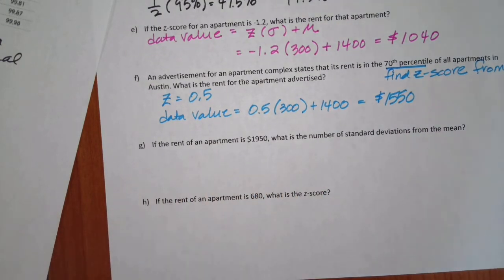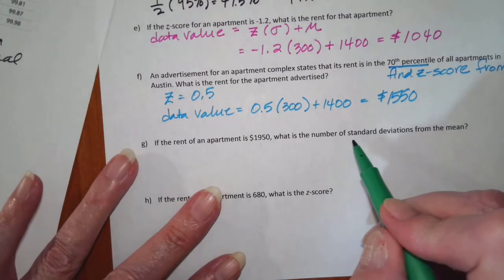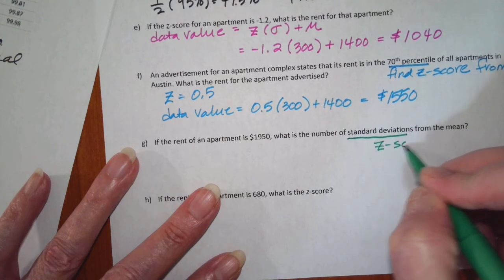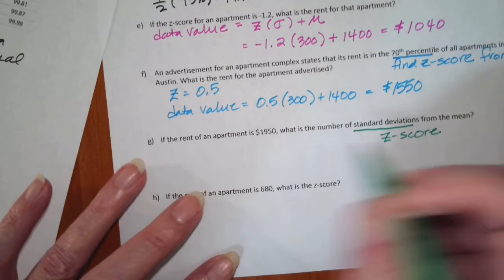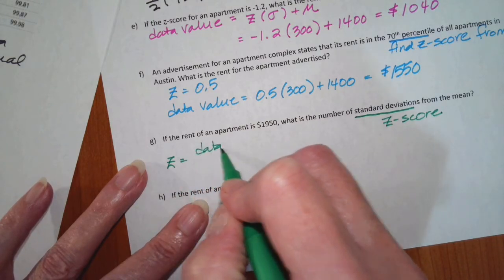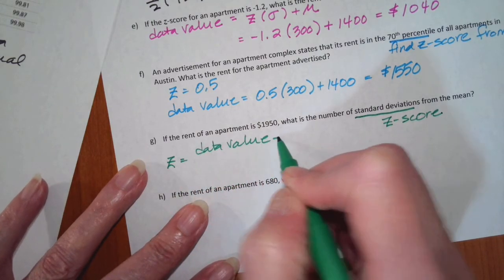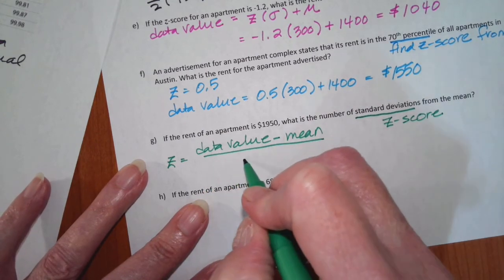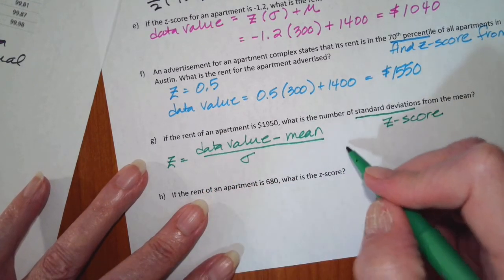Okay, if the rent of an apartment is 1950, what is the number of standard deviations? This is asking for the z-score. And we know that the z is equal to the data value minus the mean divided by the standard deviation.